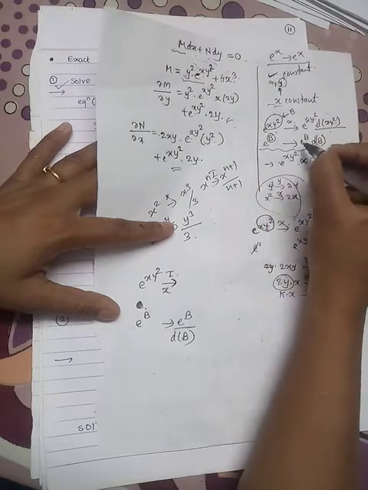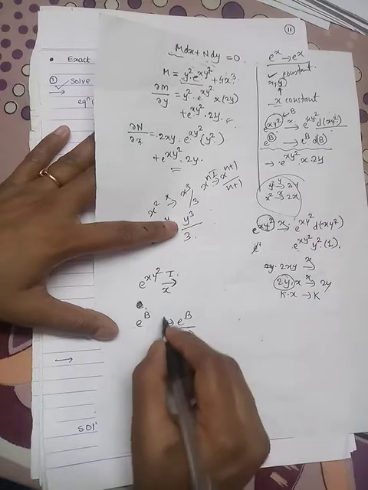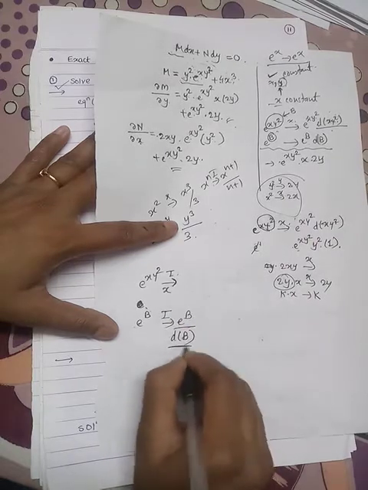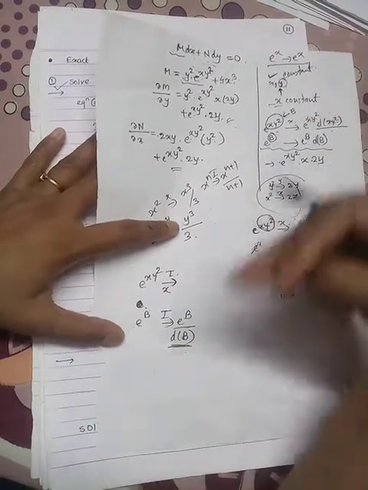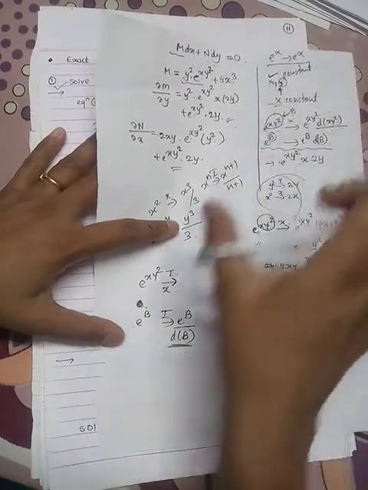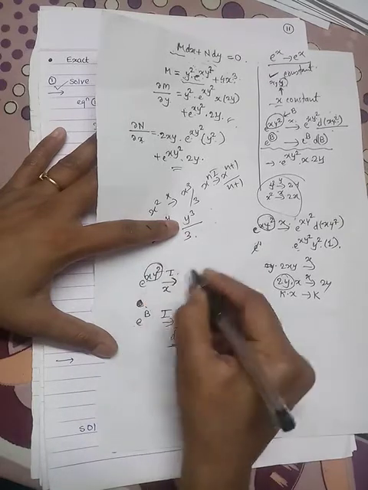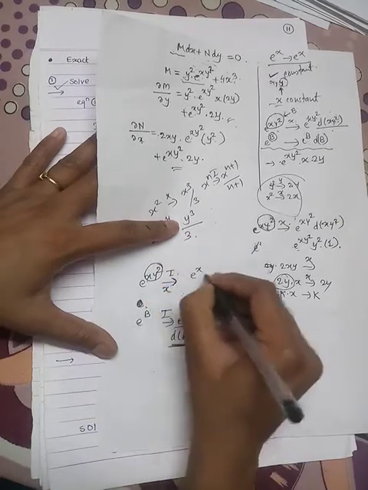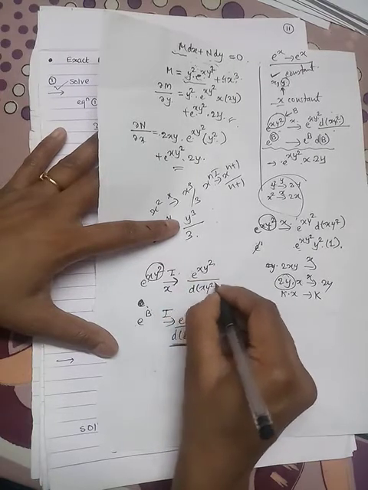In the derivative concept, the derivative of b is in multiplicative form, and in the integration concept, this extra term, the derivative of b, is in the denominator. That is the only difference in the bracket formulae between derivatives and integration. So the integration of e raised to b is e raised to b upon the derivative of b.